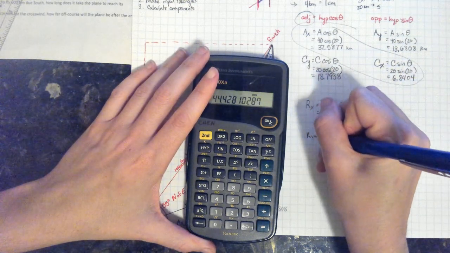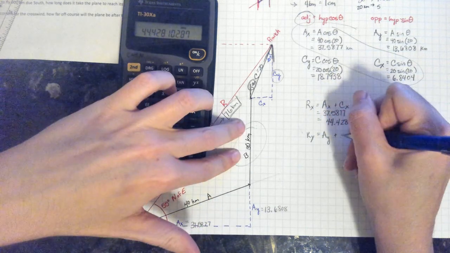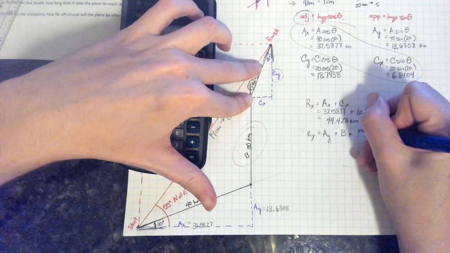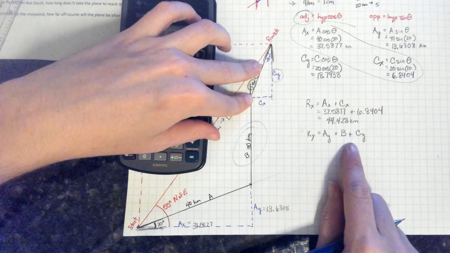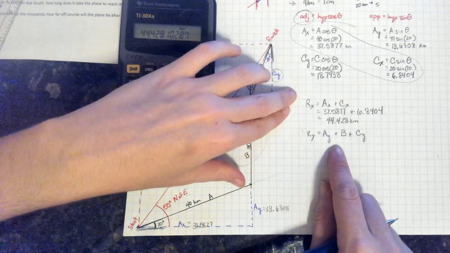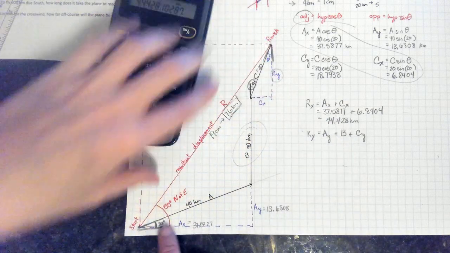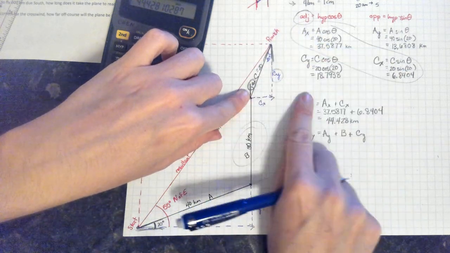Our y is AY plus B, don't forget about B, plus CY. And these are all added together, unlike the first problem, because these are all in the same direction. So this component and this component are in the same direction.